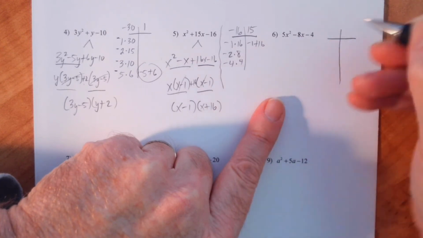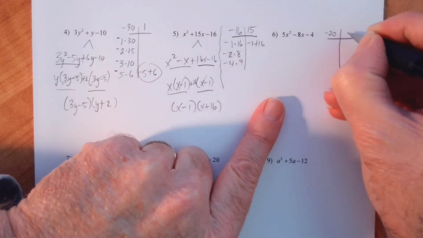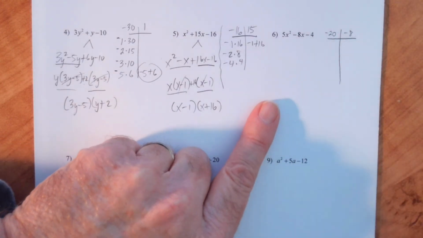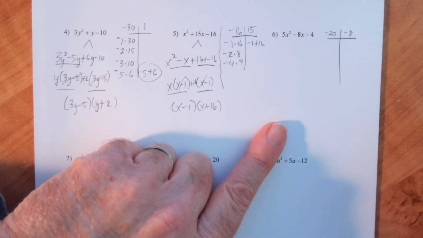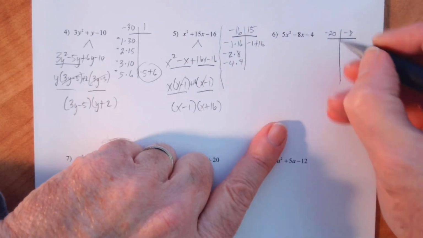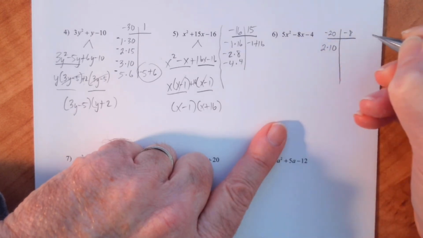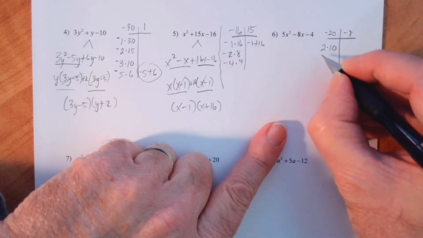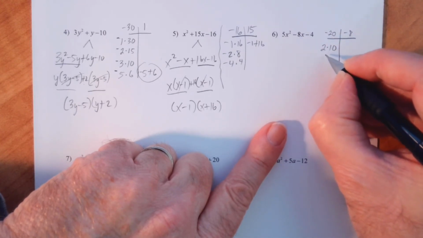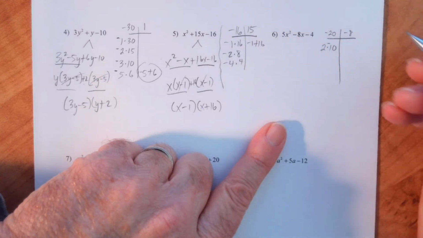So 5 times negative 4, that's my AC, negative 20. And our B term is negative 8. And I'm not going to write out all the factors the way I have been just to save some time. You should find that 2 and 10 are the ones that work. And again, they multiply to a negative, so one of these is positive and one of them is negative. Because they need to add up to a negative, we're going to make the bigger one negative.